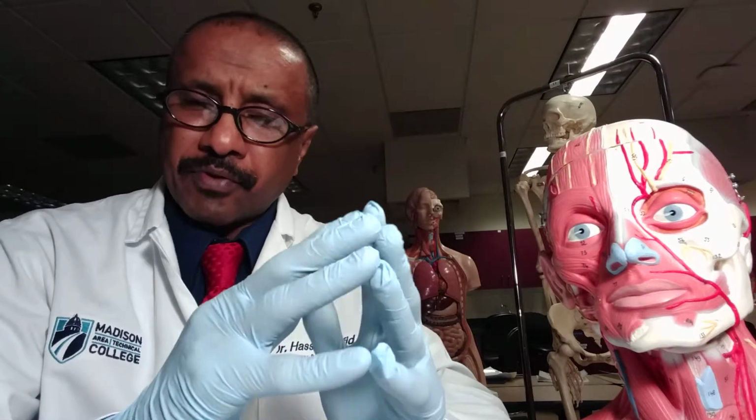We have divided our body muscles into different categories for the purpose of studying or simplification. We are going to look at muscles of the face, and this we call muscles of facial expression. We also have the muscles of the chest or the trunk, back and front. We also have abdominal muscles, and then we have muscles of the upper limb and muscles of the lower limbs.